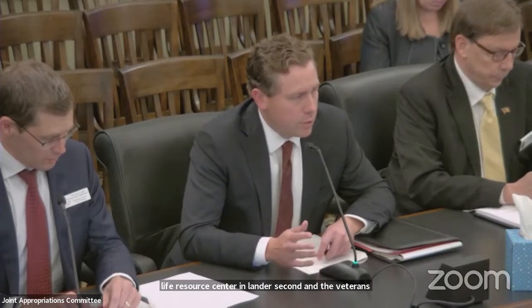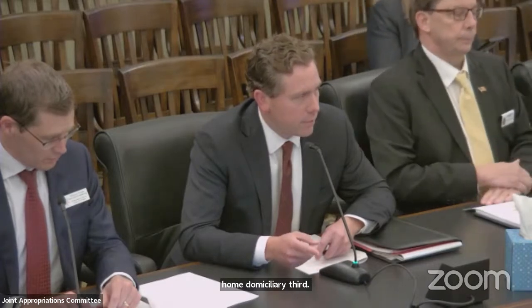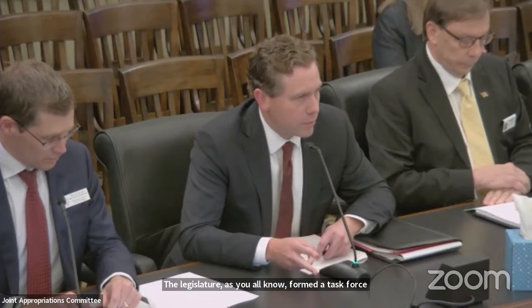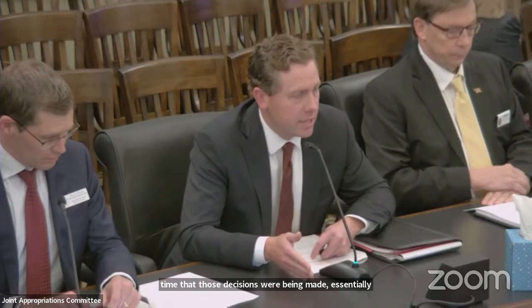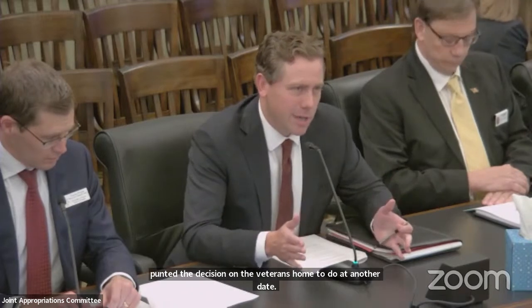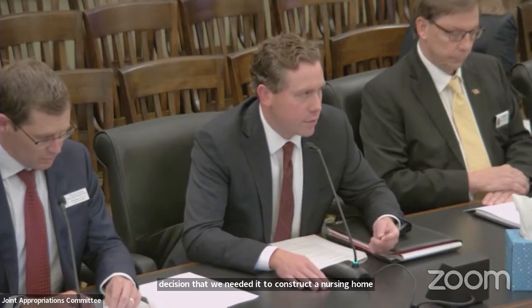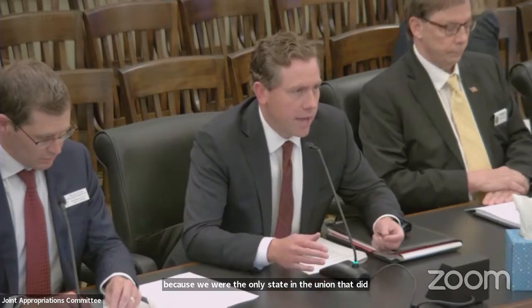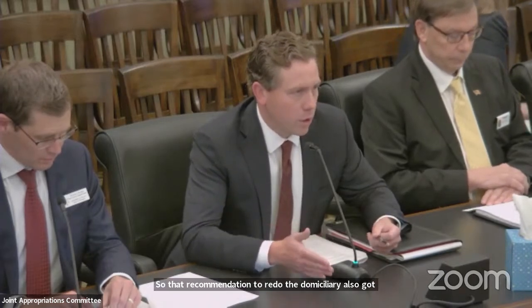The legislature, as you all know, formed a task force and ultimately rebuilt the Wyoming State Hospital, rebuilt the Wyoming Life Resource Center. But at the time that those decisions were being made, essentially punted the decision on the Veterans Home to another date. In between these times, the legislature also made the decision that we needed to construct a nursing home because we were the only state in the union that did not have a veterans skilled nursing facility. So that recommendation to redo the domiciliary also got delayed again while we worked to build the new nursing home at the Buffalo campus, which is complete. So this is years in the making.